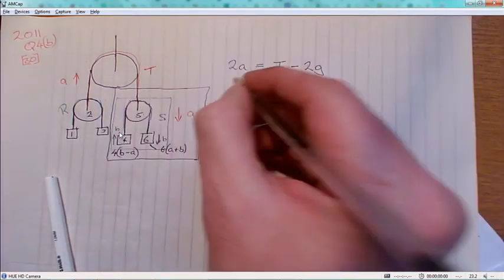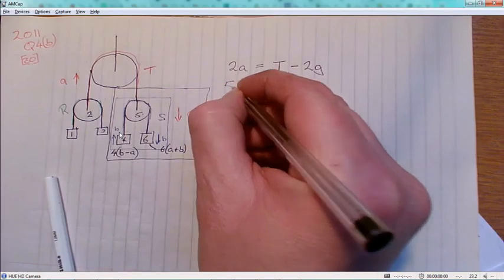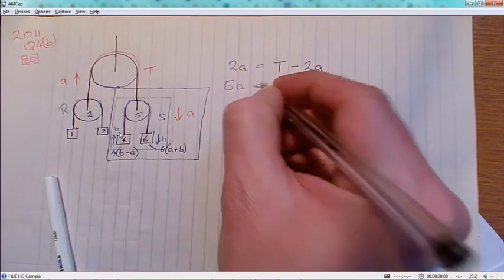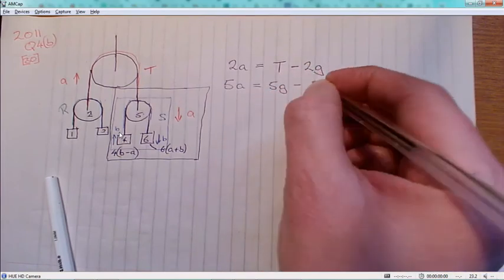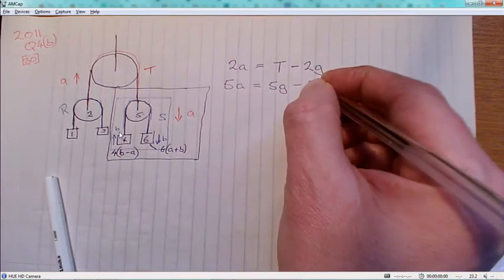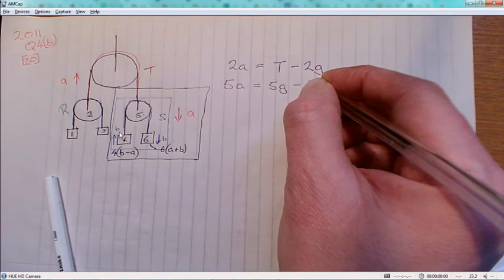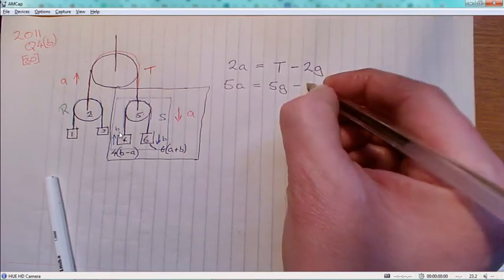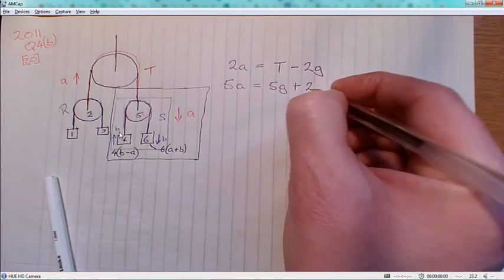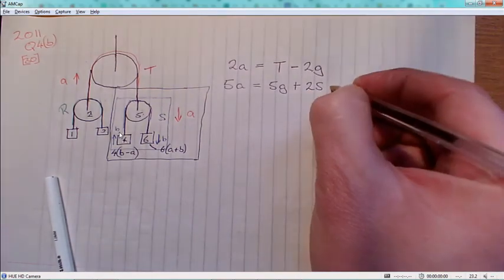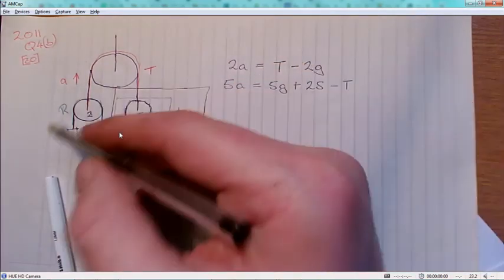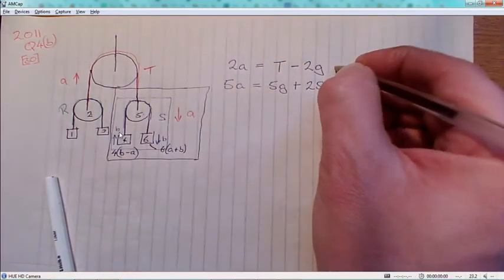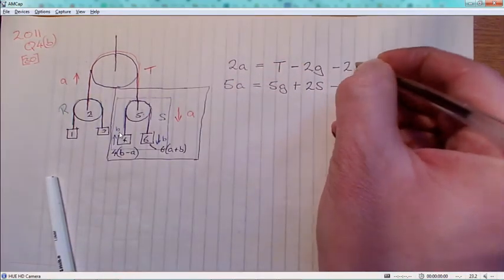The same thing for the 5: 5a is equal to 5g plus 2S minus T. This is also being hampered by two other forces going backwards, so it's 2R.